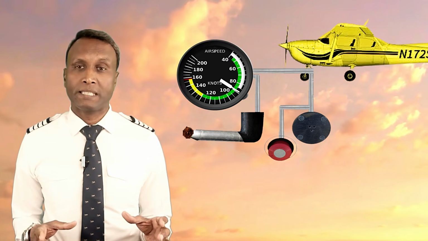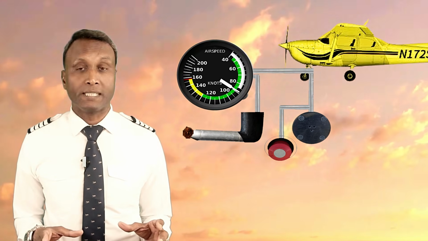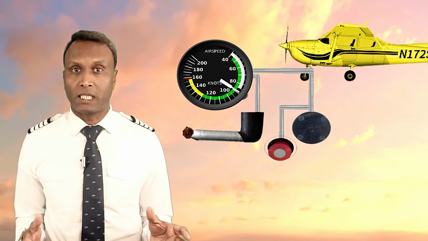When the pitot tube is blocked, if the aircraft is stationary, the airspeed indicator will read 0 because no air is flowing into the pitot tube. If the aircraft is in motion, the airspeed indicator will hold the last airspeed it was showing before the blockage occurred. So even though the aircraft is still moving, the airspeed indicator will continue to display the same airspeed as when the blockage happened, meaning the reading becomes inaccurate.